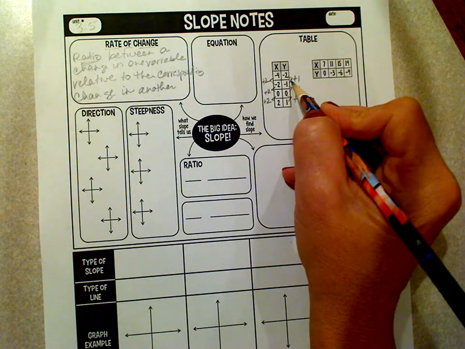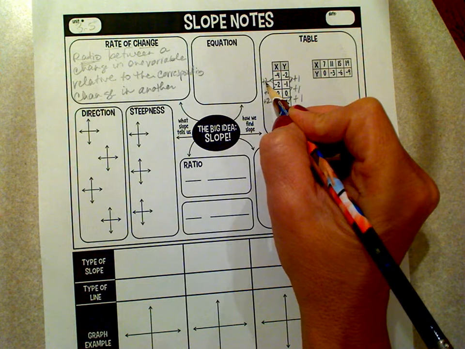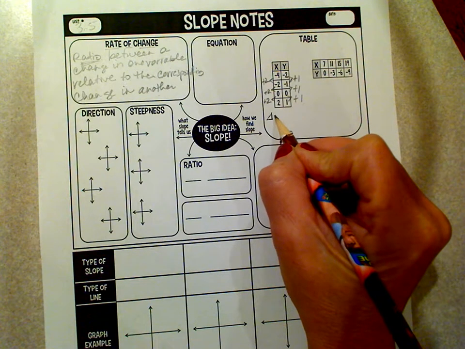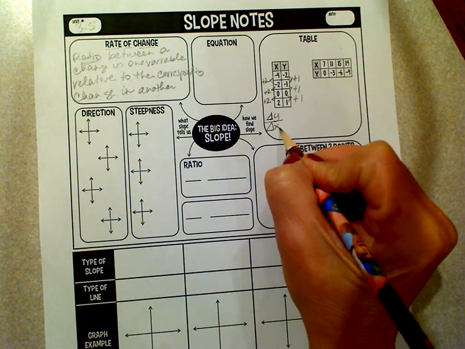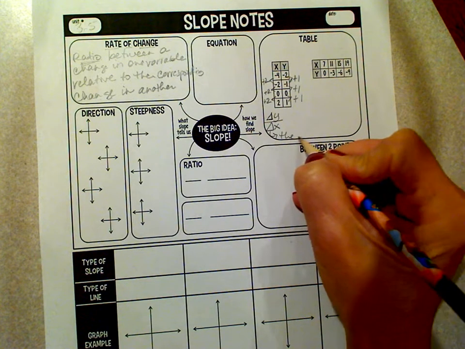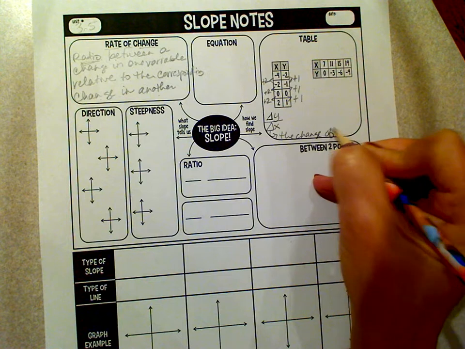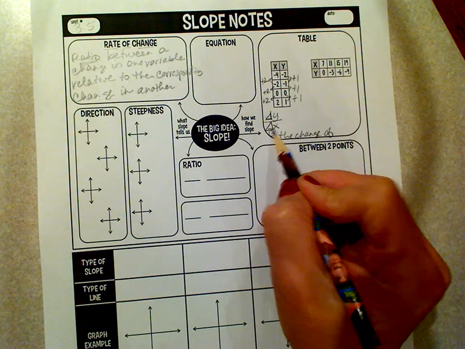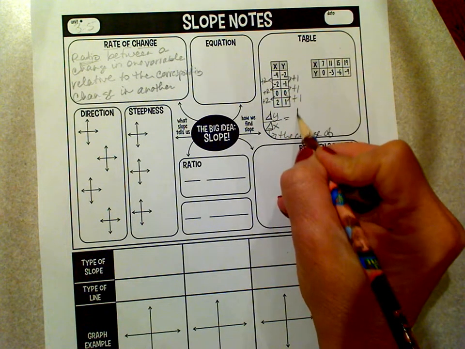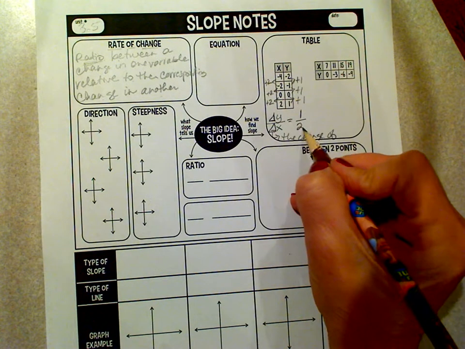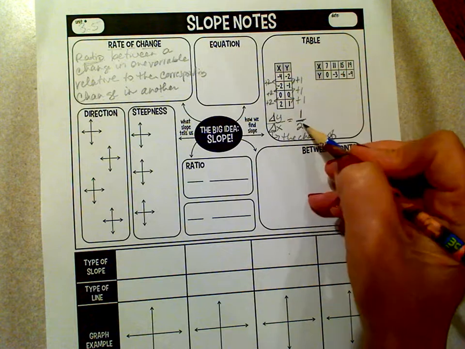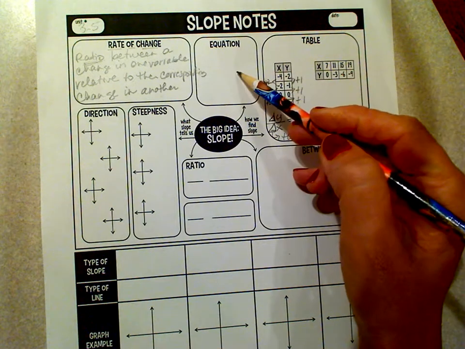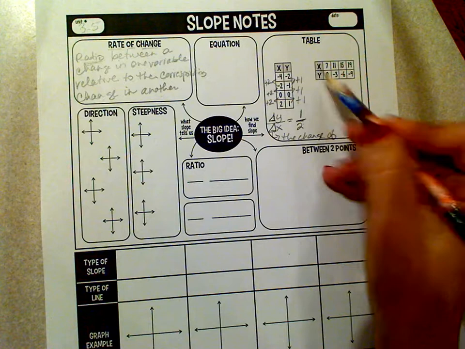So we're going to do the change of y over the change of x. I'm going to show you a symbol that you may or may not know. This is called delta, and that means the change of y over the change of x. So this means the change of. So we don't have to write the change of, they created this symbol to mean it. The y's are going up by 1 as the x increases by 2. So then we call this the slope. So our big idea is finding the slope in a table, graph, equation form, or by 2 points. So we're going to go through all of this.